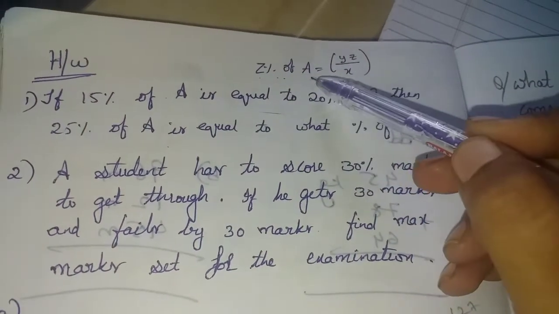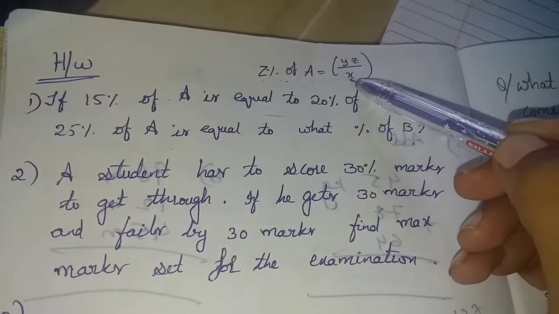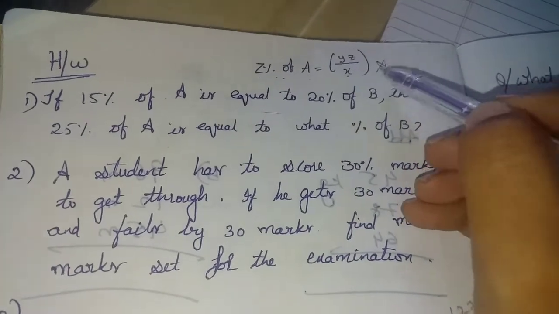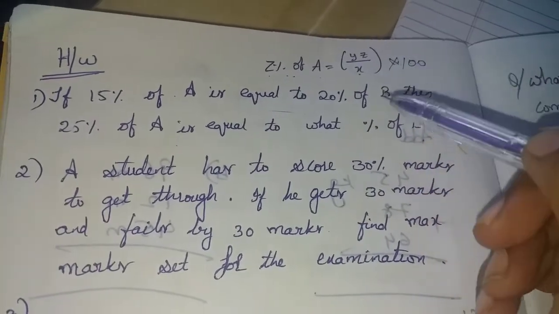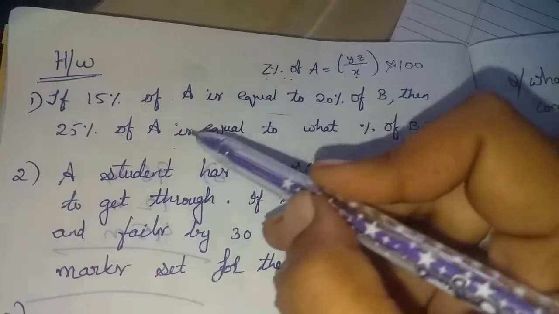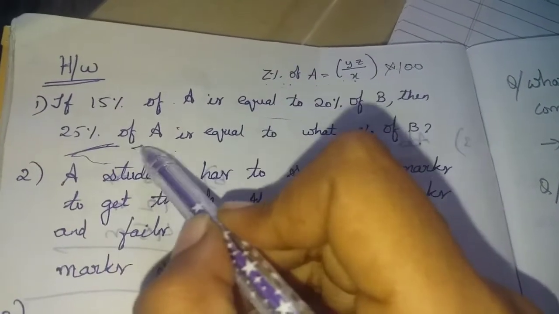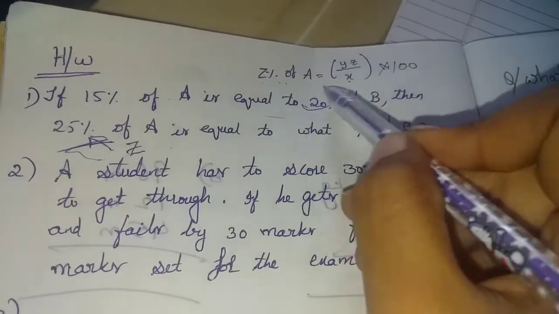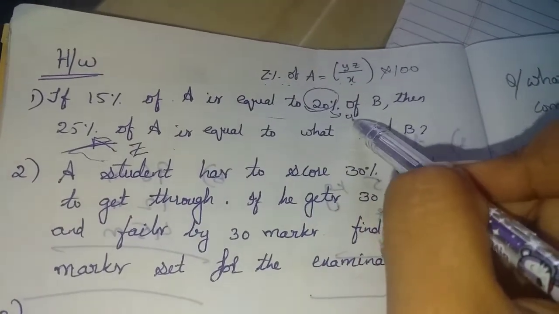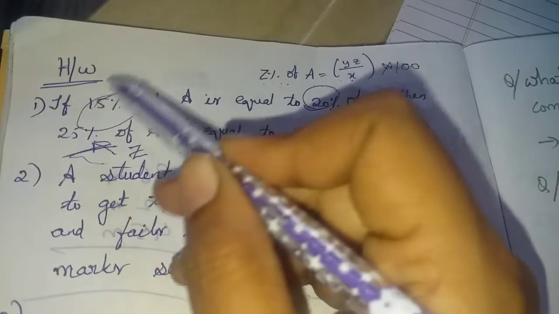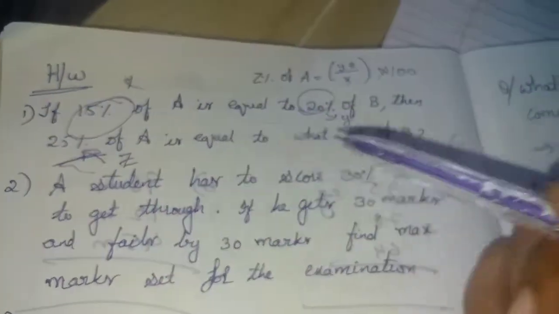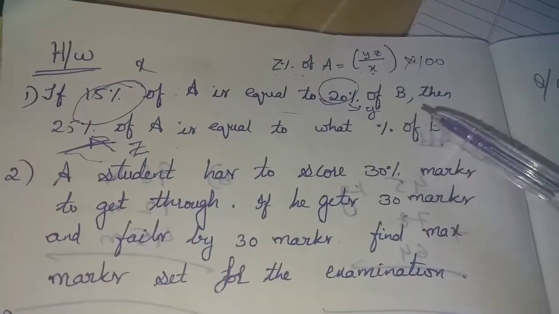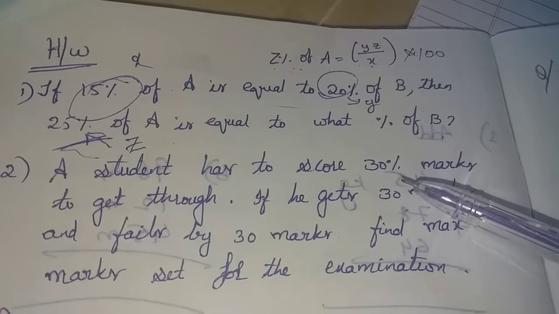Z percent of A is equal to YZ by X into 100. Here Z means 25, Y means 20 and X means 15. Write the answer in the comment section.